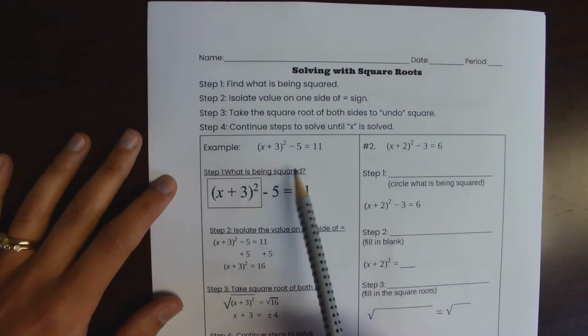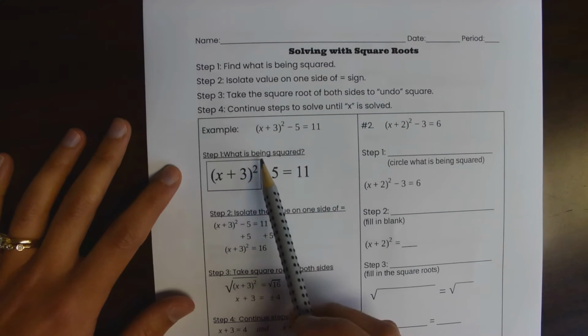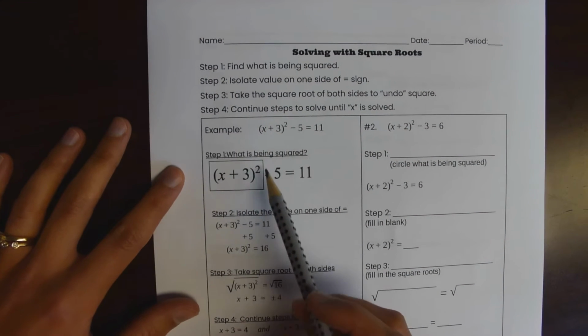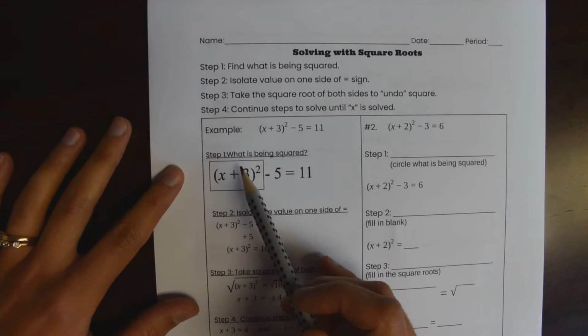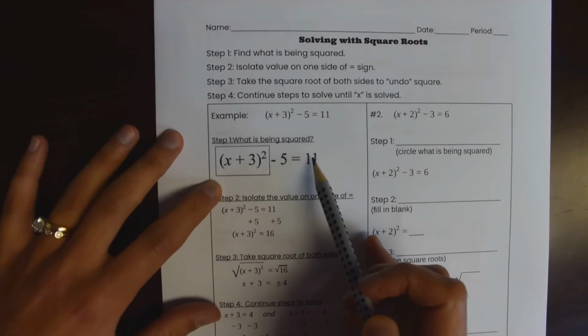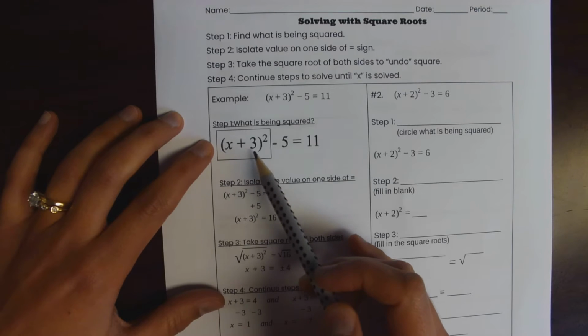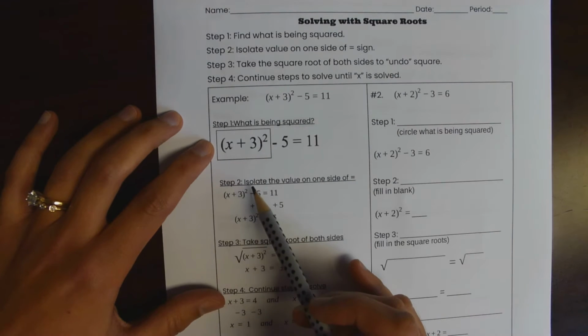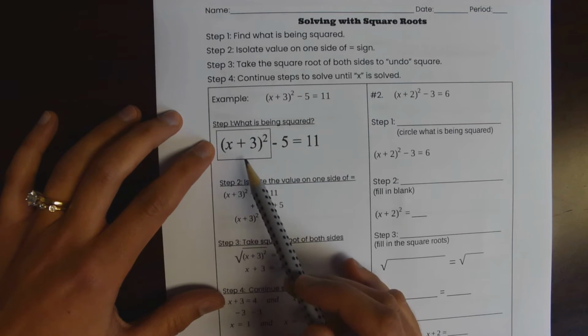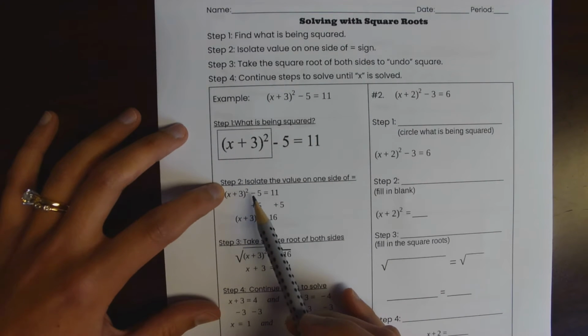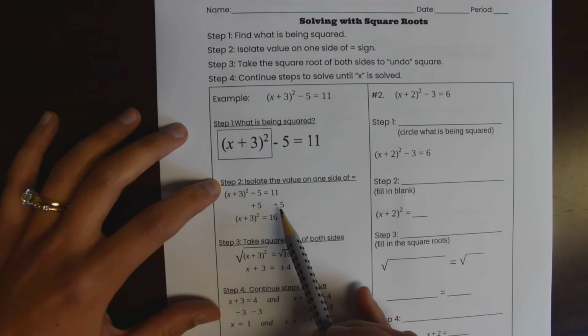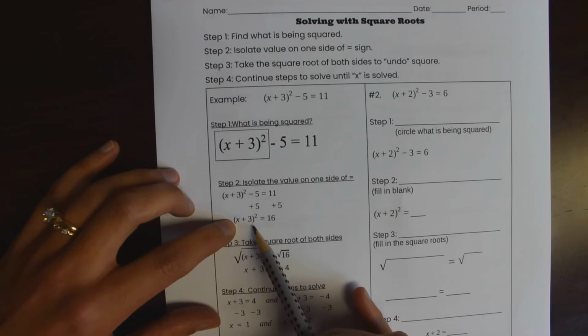In the solved example, the first thing we want to do is identify what is being squared. So x plus 3 is being squared, and that's why I circled that, and then the minus 5 equals 11. Step 2 is to isolate, which means this is the only thing on one side of the equal sign. To get this alone, I add 5 to both sides, and that's how I get x plus 3 squared equals 16.